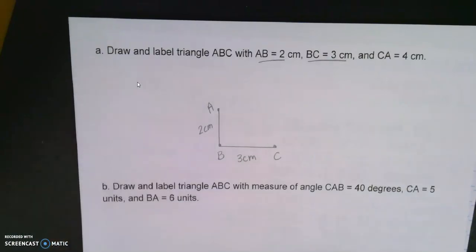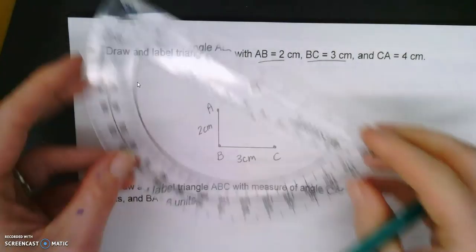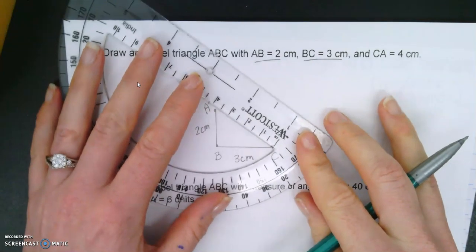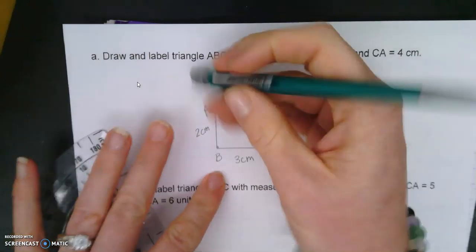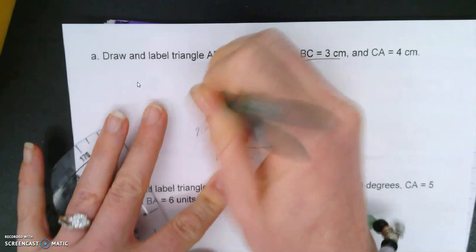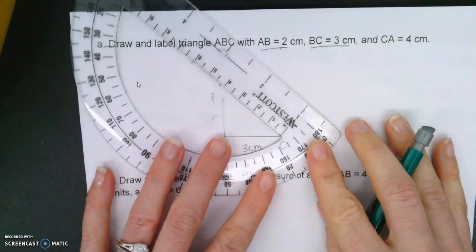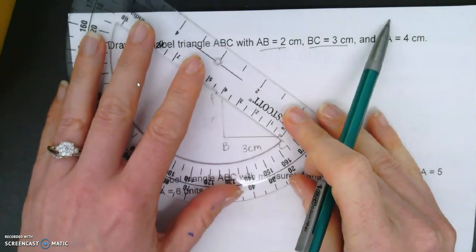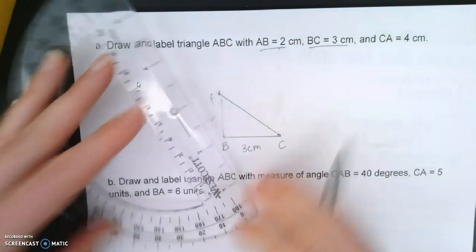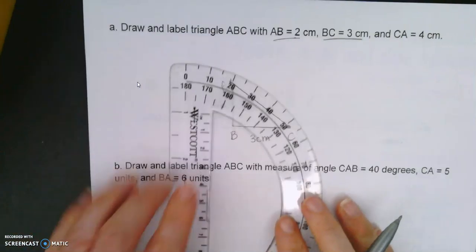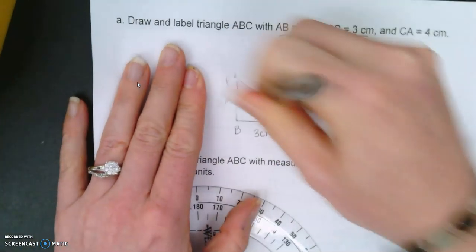Well, if we did this correctly, if I connect them, CA should be a length of 4 centimeters. And it looks like I'm probably going to have to open up AB a little bit. This is why it's so nice to be able to use a computer to do this. So it looks like I need to draw from C to 4. So maybe go a little bit past it to 4 centimeters. Then let's see if we can draw this to be 2 centimeters so it matches. Well, it looks like we need to go down a little bit.